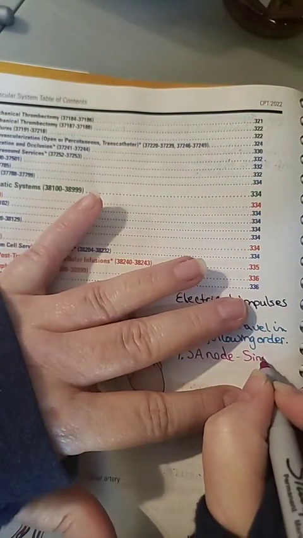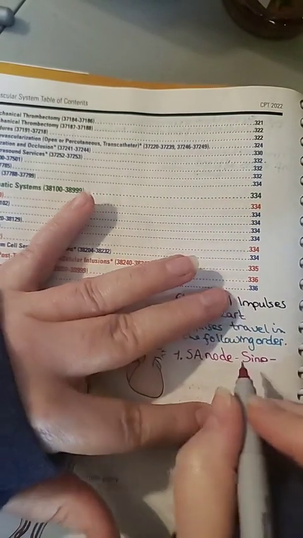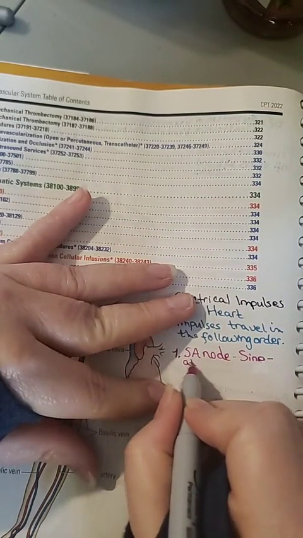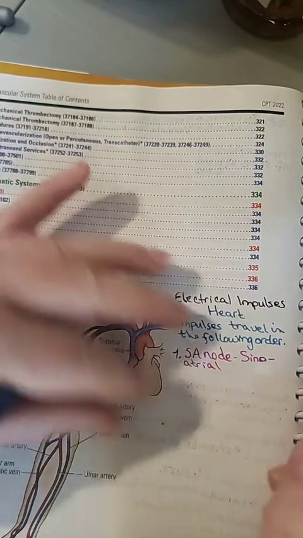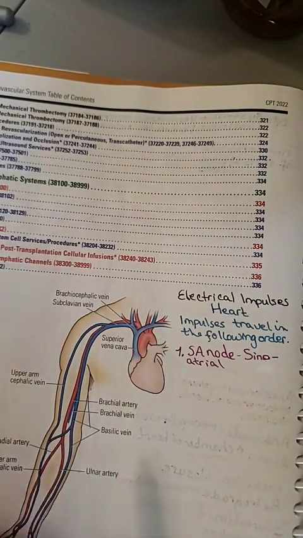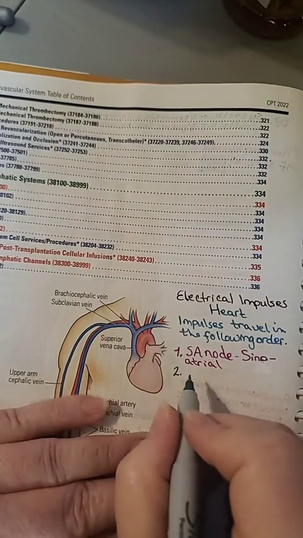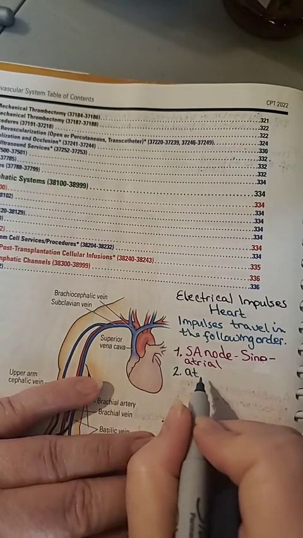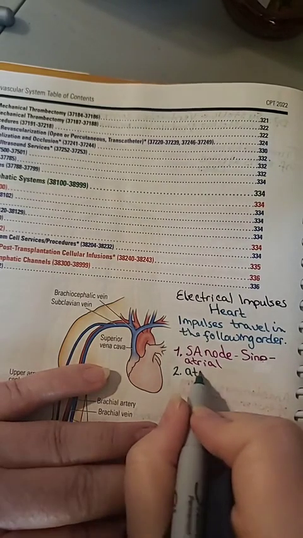SA. I can't even read my handwriting from last year.